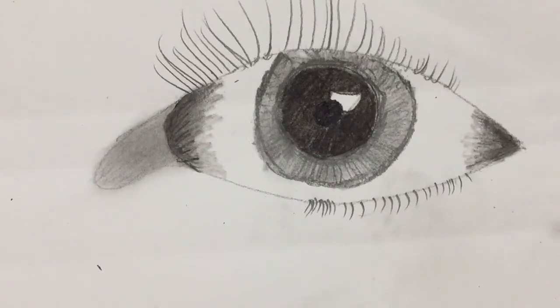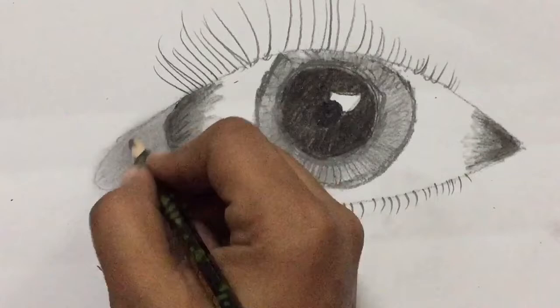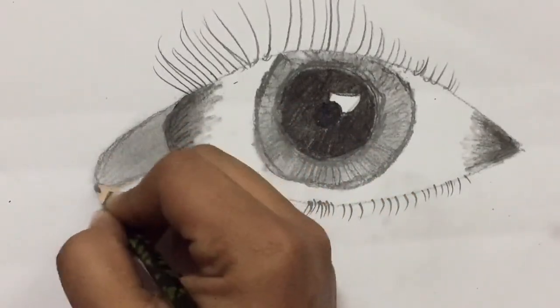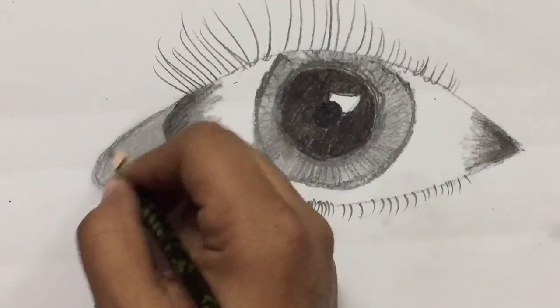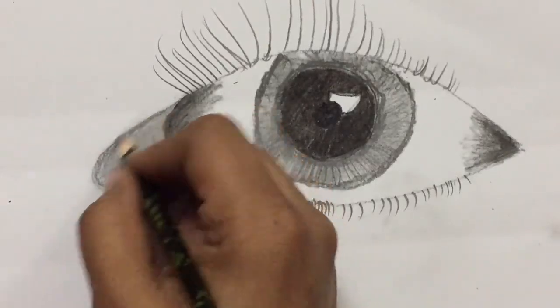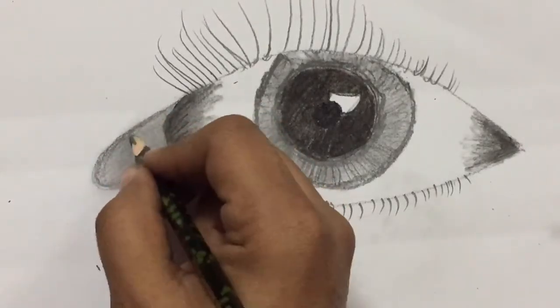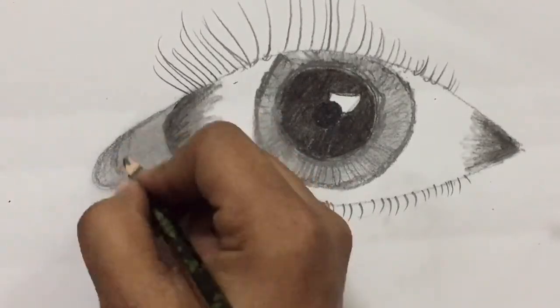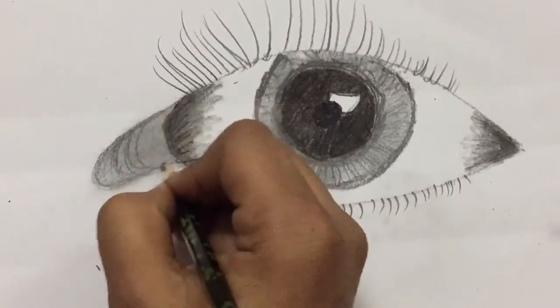Now what we have to do, as this area remains unchanged, and as I have said earlier, it's all a play of layering. The more you layer, the more realistic it will be. Now let's take a look at this. Yes, this.